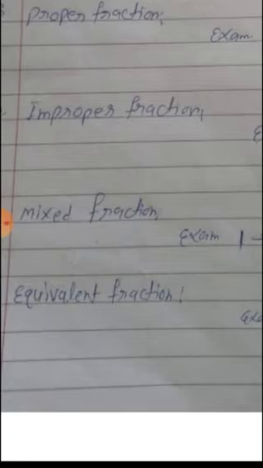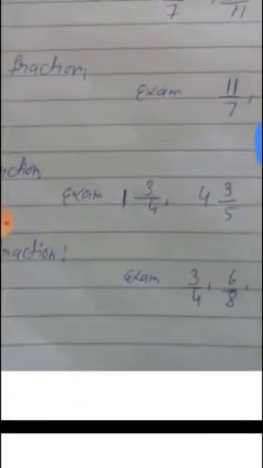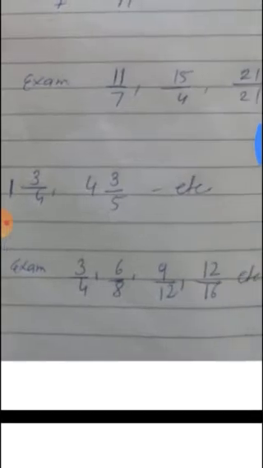Now next one is equivalent fraction. That means a given fraction and the fraction obtained by multiplying or dividing its numerator and denominator by the same non-zero number are called equivalent fractions. 3 by 4, 6 by 8, 9 by 12, 12 by 16. Here 3 by 4, the same number you multiply by 2. 3 into 2, 6, 4 into 2, 8. Then 3 into 3, 9, 4 into 3, 12. 3 into 4, 12, 4 into 4, 16. Like this is equivalent fraction.